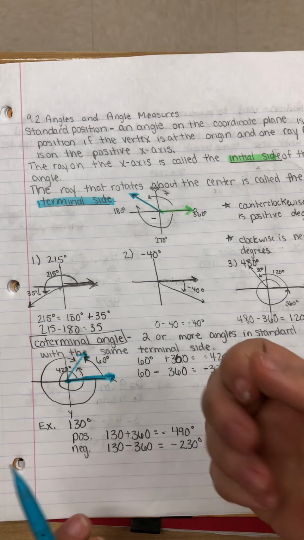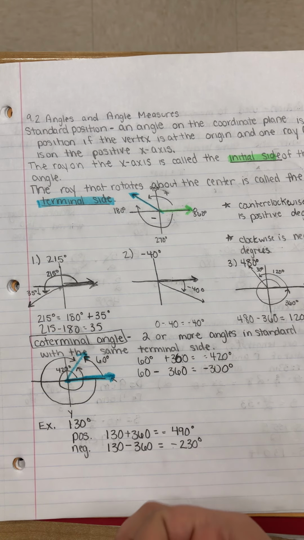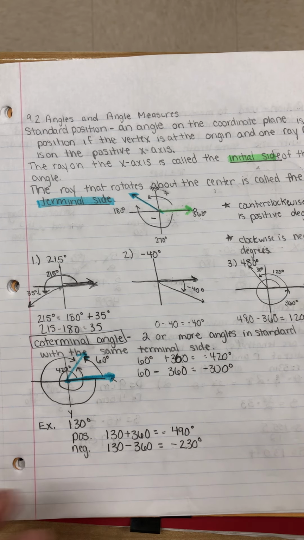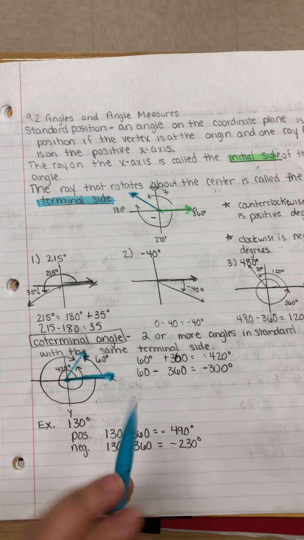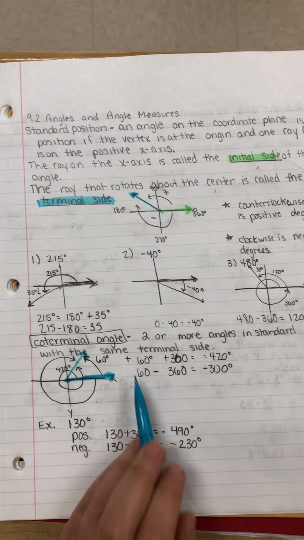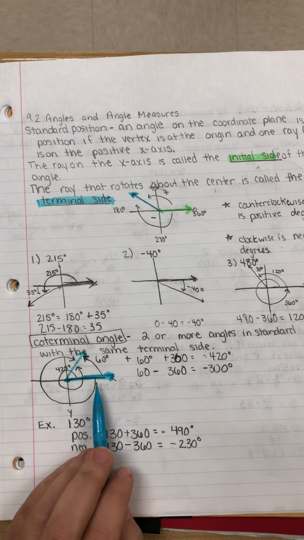If you don't put the degrees, you will lose points for it because it is a measurement. It's like writing inches, it's important. And we have the picture drawn. Then that's my positive answer. So there's my positive one. Good. Same spot, but that was positive.